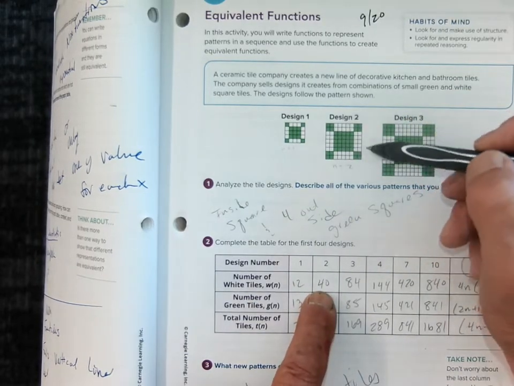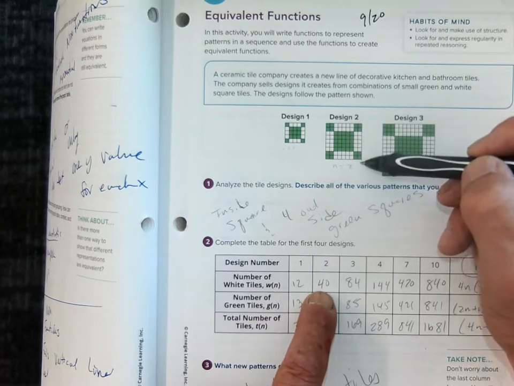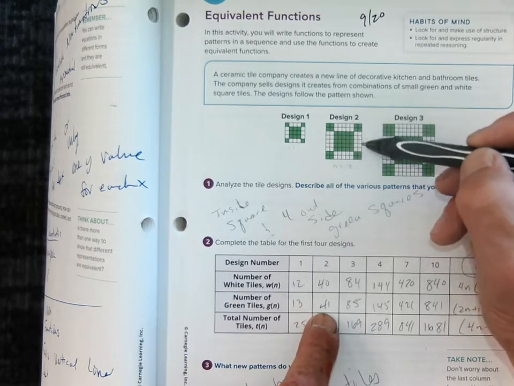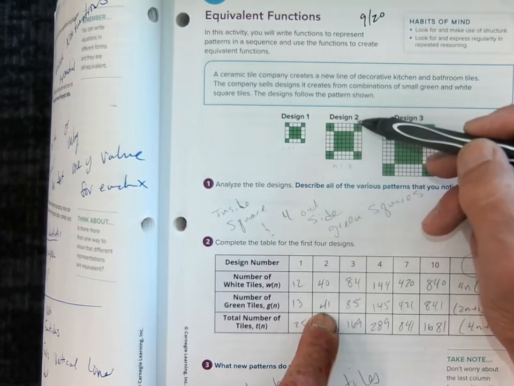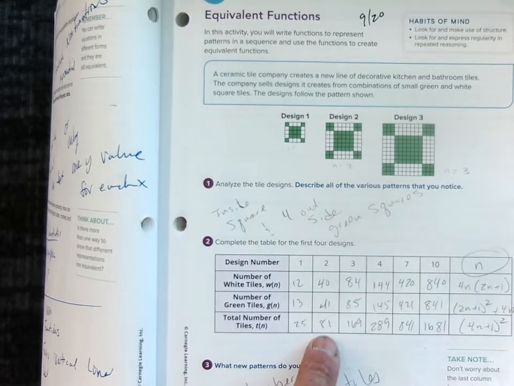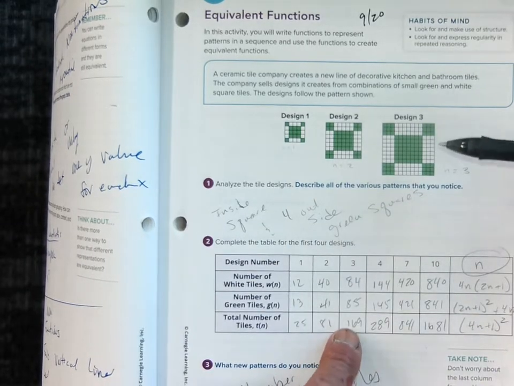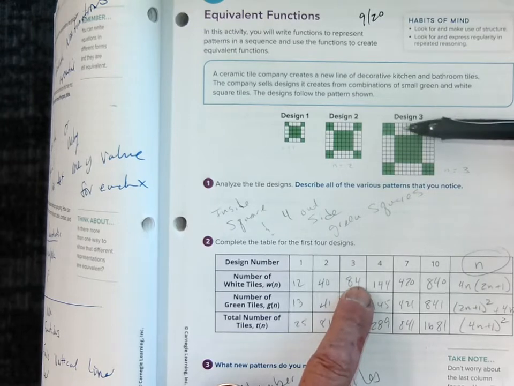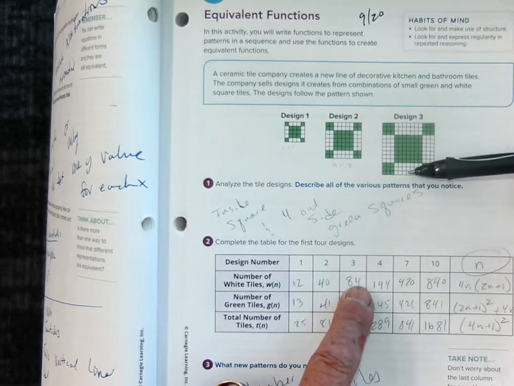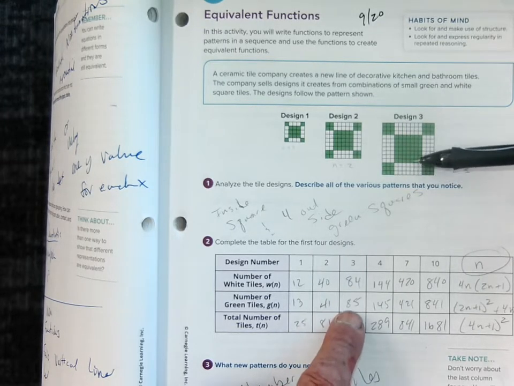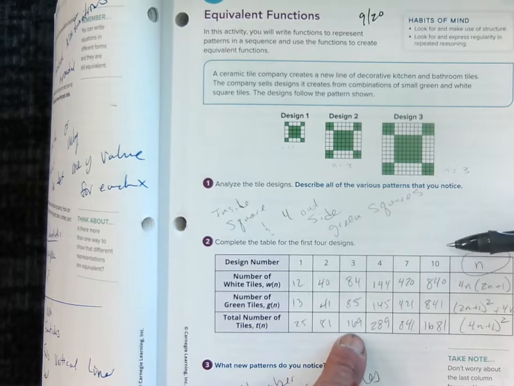Then we did design 2. We counted up the white tiles. There were 40. We counted up the green tiles. There were 41, and the total tiles was 81. So then we did design 3. We counted up the white tiles. It took a while to count because there are a lot of them. 84. Then we counted the green tiles. There's 85, and the total tiles was 169.